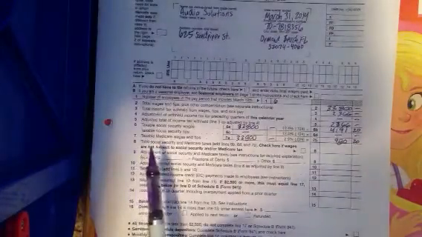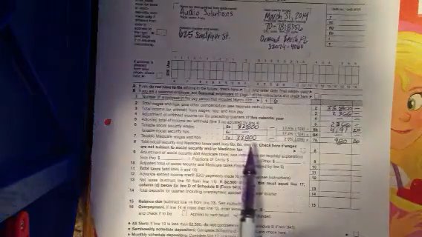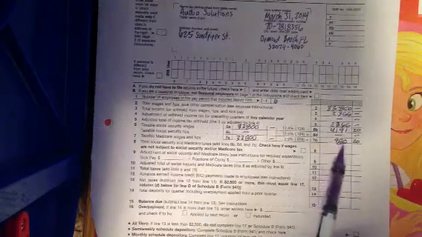Alright, step 8. Total Social Security and Medicare taxes. We add lines 6B, 6D, and 7B. That's 6B, 6D, and 7B. We add these numbers together to get line 8, and we get $5,171.40.